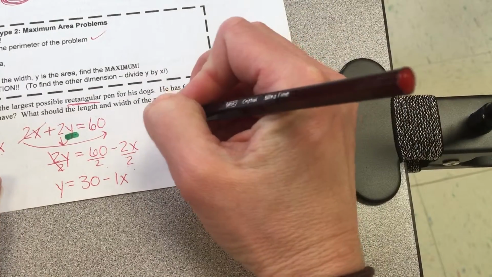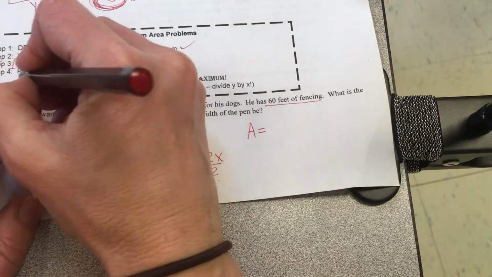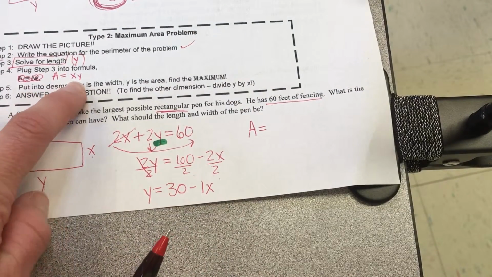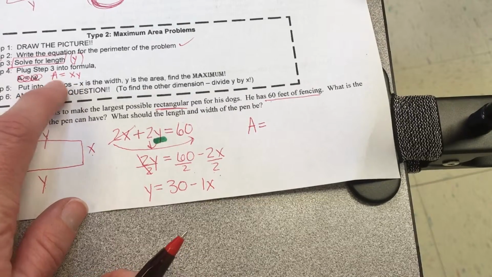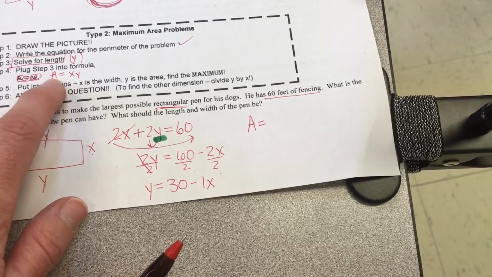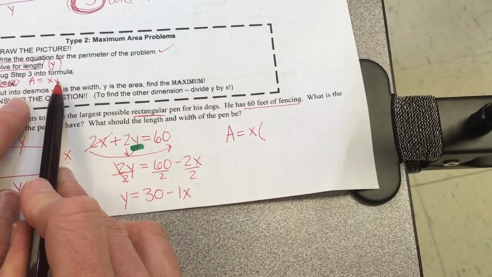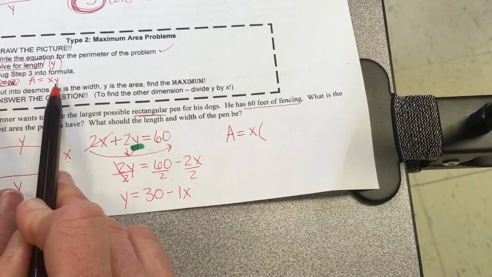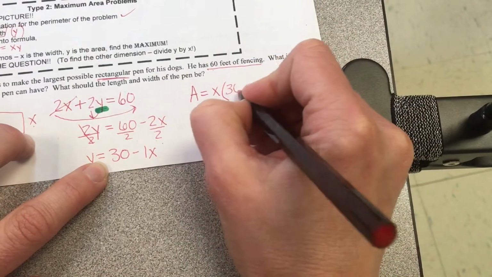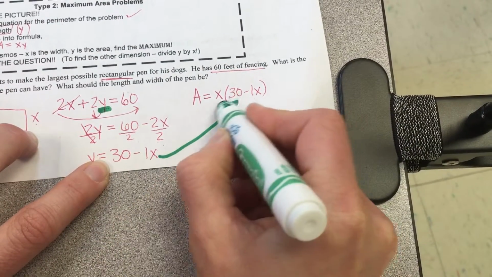So here's what I'm going to write. I'm going to write A equals, and actually let's change this, on your directions. Let's write A equals x times y. That'll be easier for everybody to work with. So mark that out and write A equals x times y. Okay, so area equals, I'm going to put an x. But instead of putting a y, I'm plugging in what I had before. Instead of writing a y, I'm going to plug in what y equals. What does y equal right here? 30 minus 1x. So you're plugging that in there.